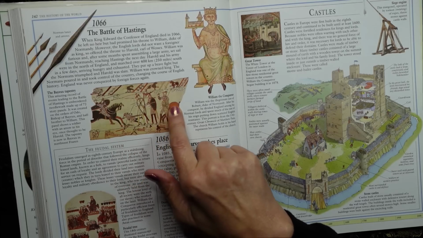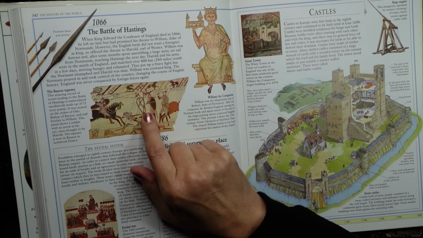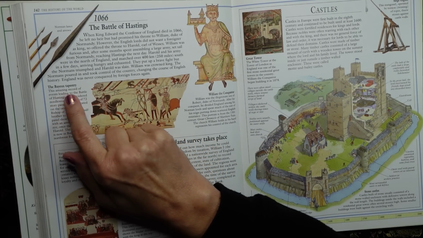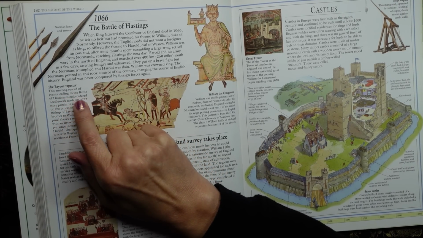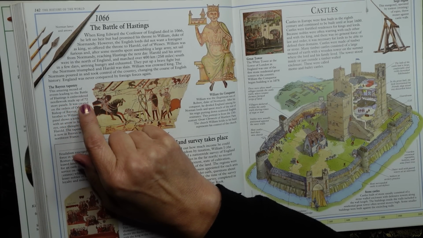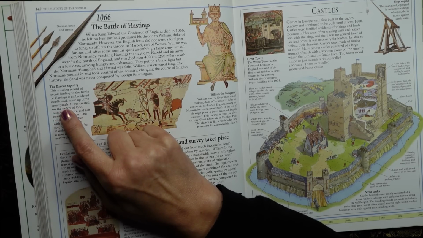The Bayeux Tapestry. I've actually done a video about the Bayeux Tapestry. I'll put the link in the description. This amazing record of events leading to the Battle of Hastings is embroidered needlework made up of 72 story panels.